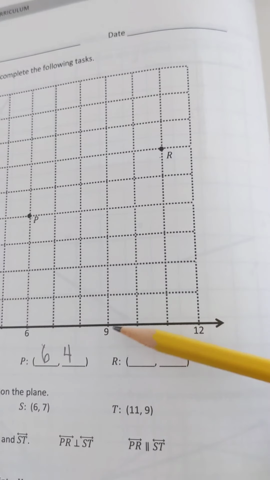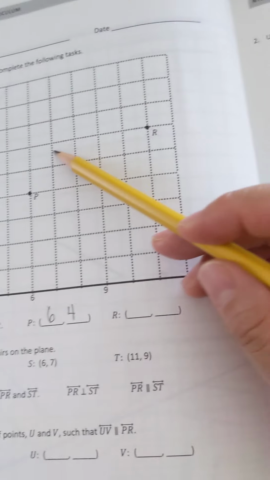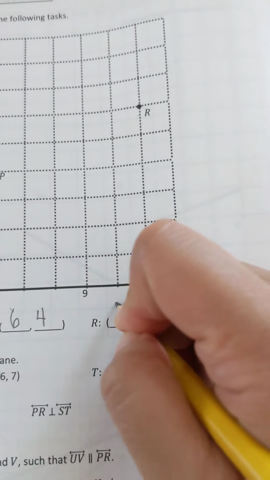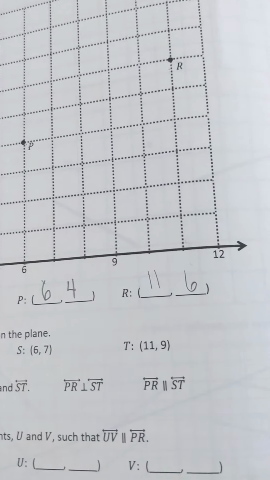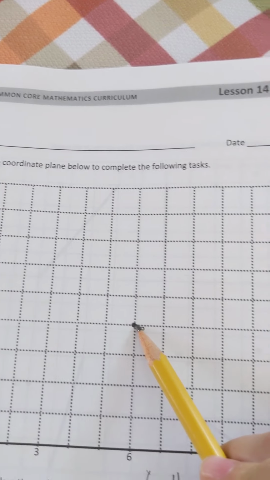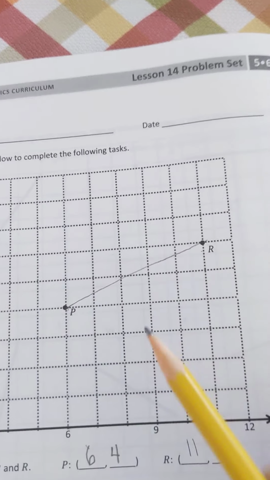And for point R, you have 9, 10, 11. So over 11, up 6. So 11, comma 6 is our coordinate for point R. Then you have to draw it. So you have to take your straight edge, which you all have, and draw your line to connect those two.